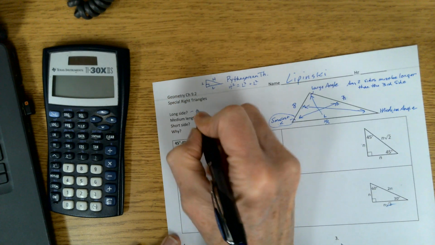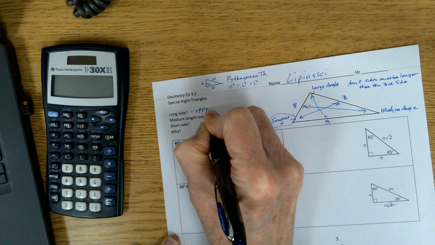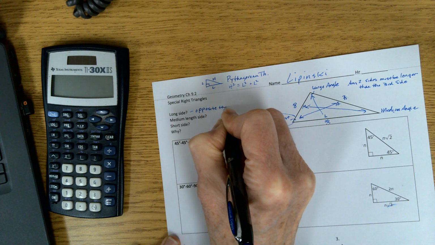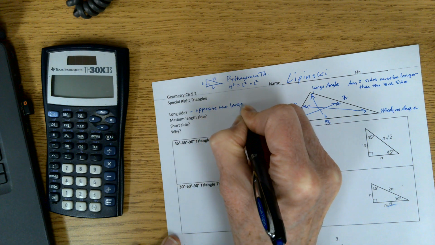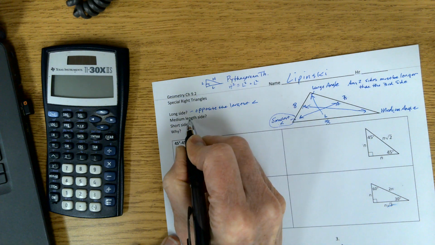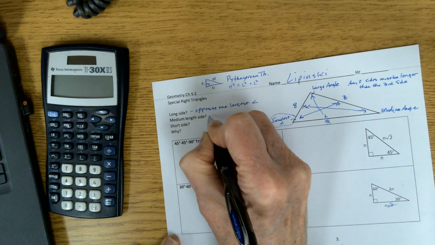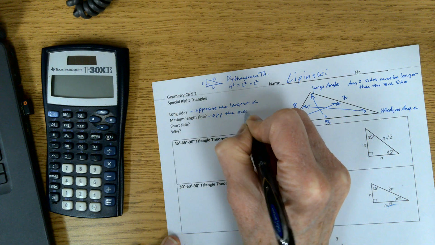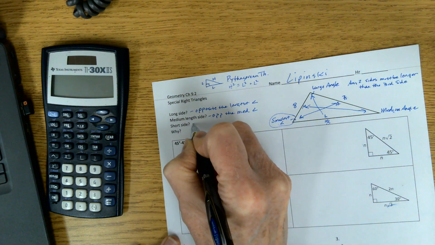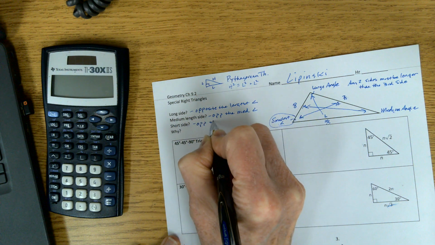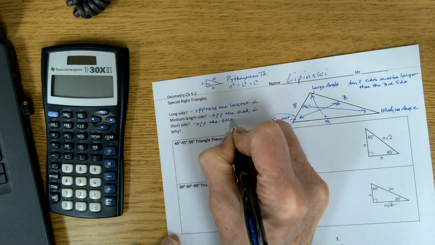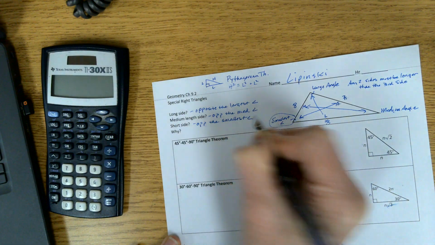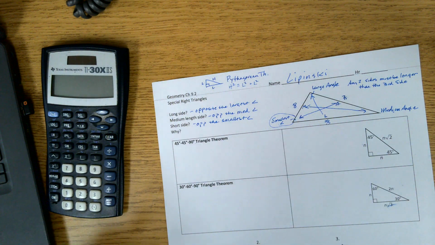So the long side is always opposite the largest angle, the medium side opposite the medium angle, and the short side opposite the smallest angle. Always true.